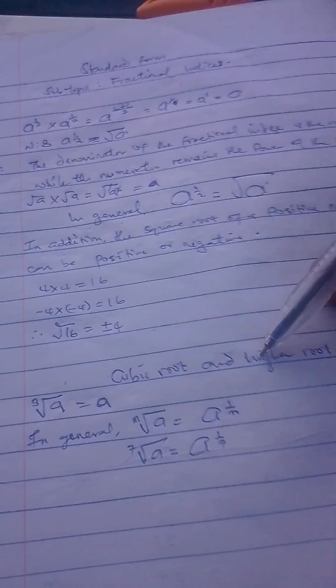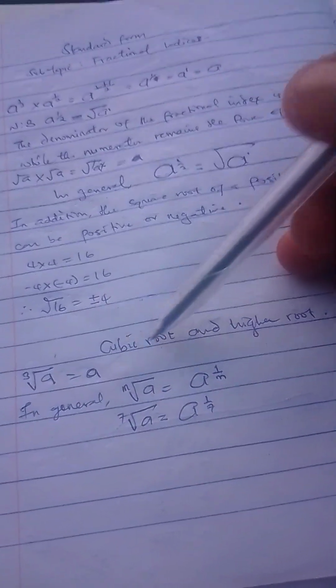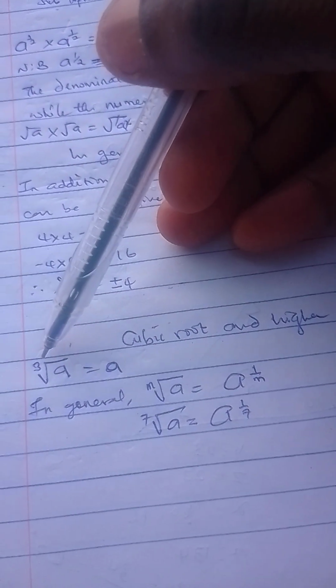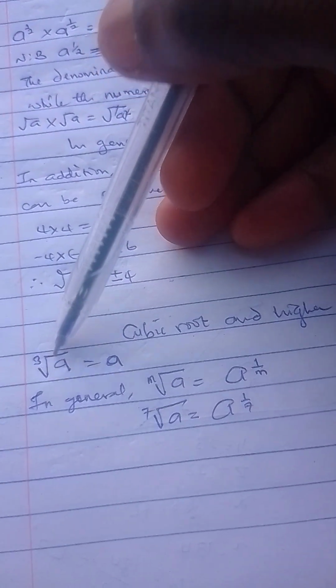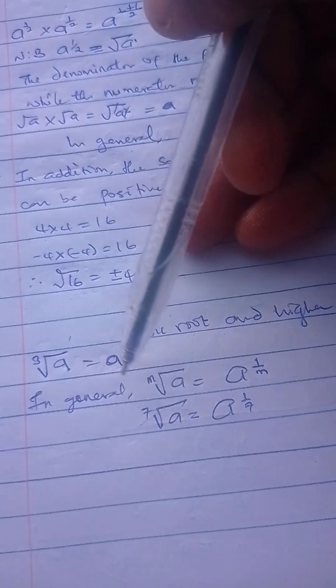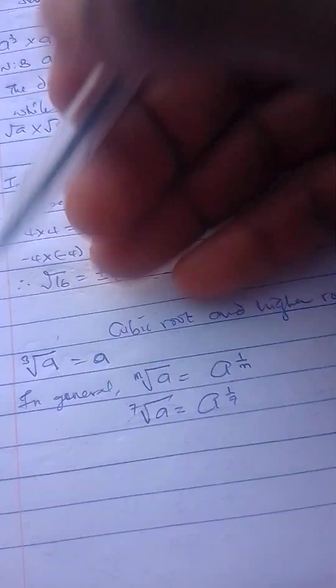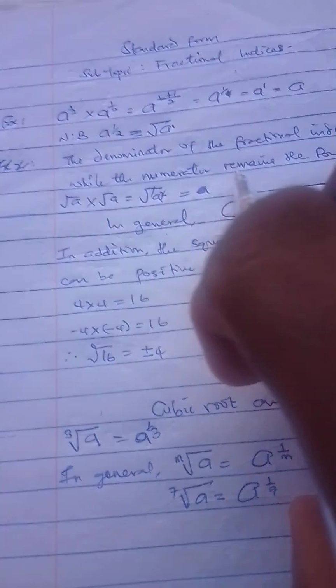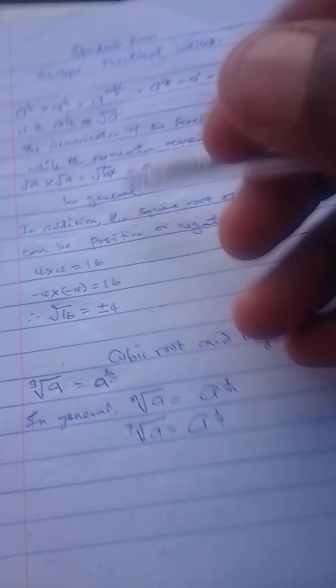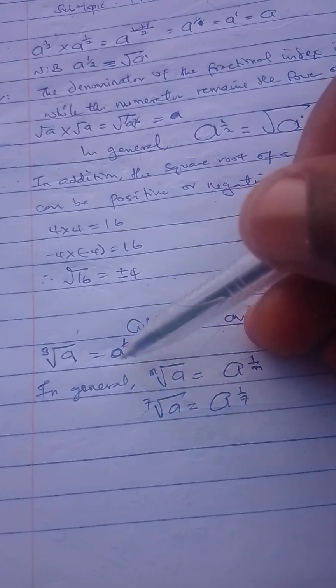So we move to cubic root and higher root. Now, when you see something like this, 3 hanging behind this root sign, we don't call it square root anymore. We call it cubic root. And what that means is that it is in this form, just as these ones are 1/2. When it exists as 1/3, remember I told you here that the denominator of the fractional index is the root. So here is 3, so it's going to be cubic root.